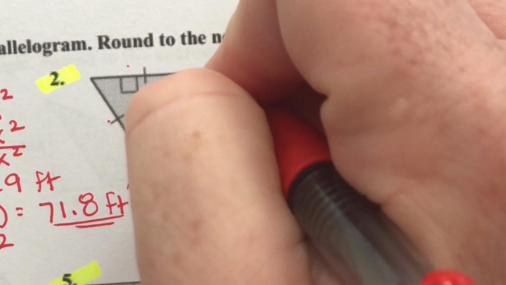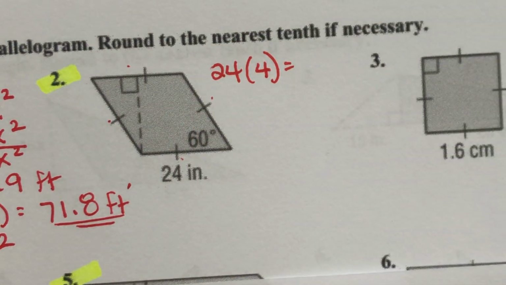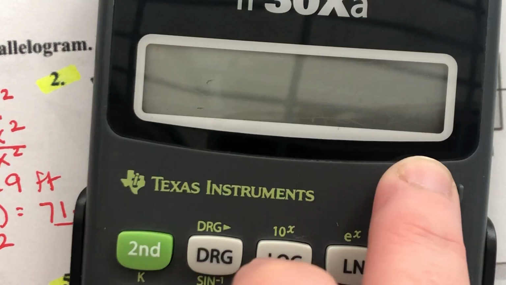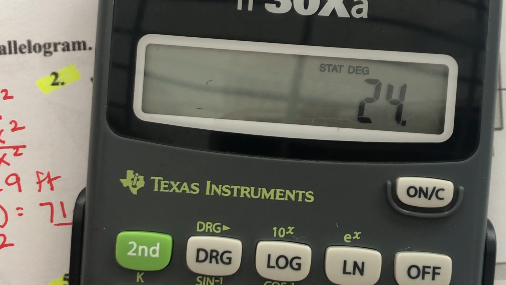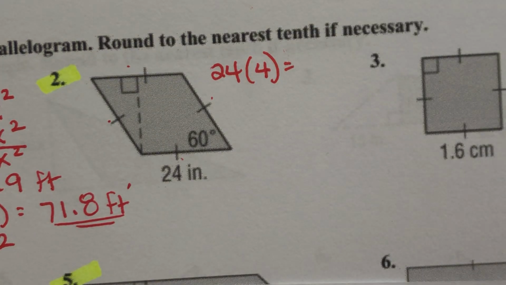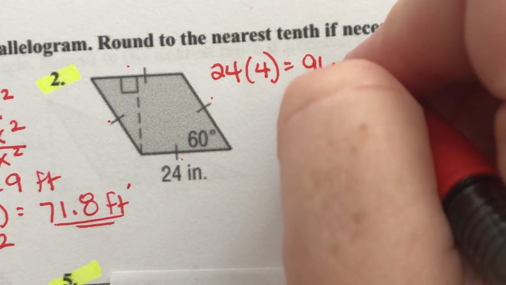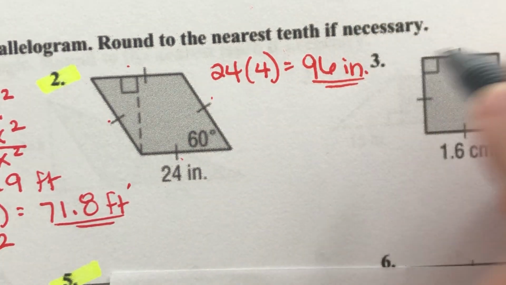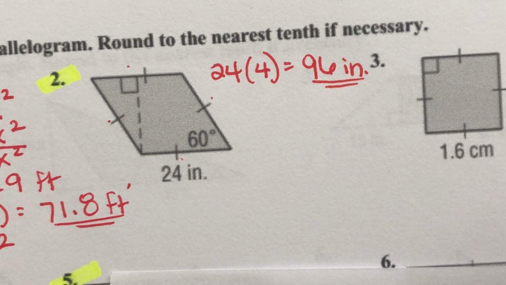24 times 4 equals, I'm not good with numbers, so I've got to use my calculator. That's a joke, by the way. 96. 96, and that's in inches. And it's not inches squared. It's not area, it's just perimeter, it's just distance.